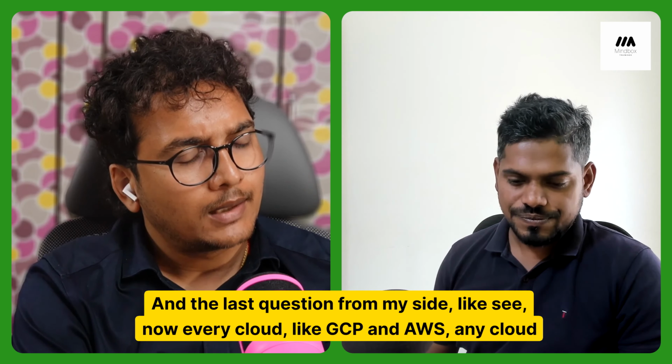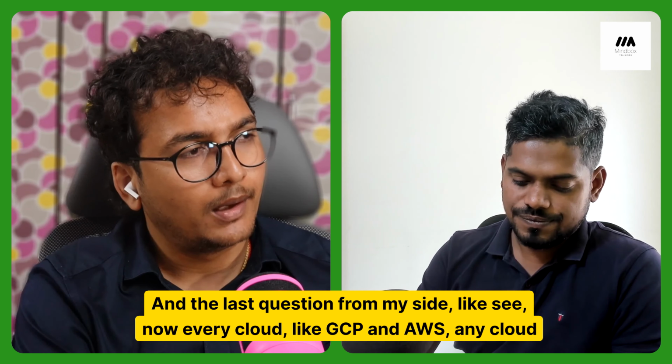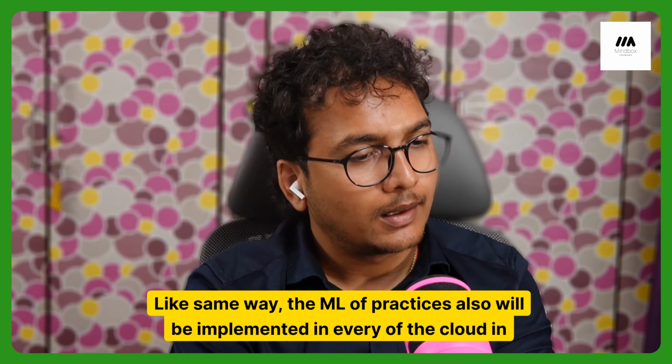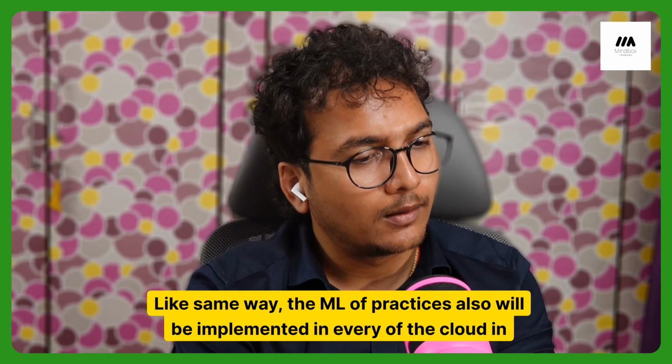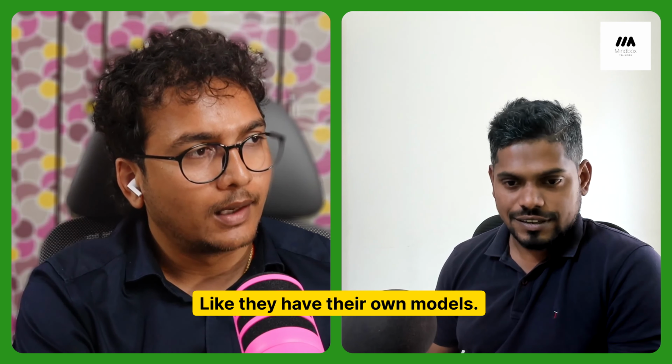And the last question from my side: now every cloud, like GCP and AWS, any cloud platform, has integrated the DevOps practices. In the same way, the MLOps practices will also be implemented in every cloud in coming years. Like, they actually have their own models.